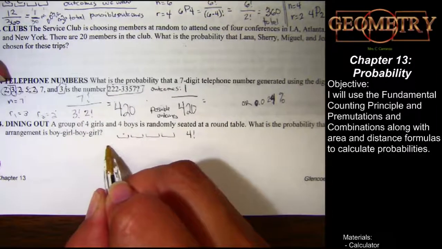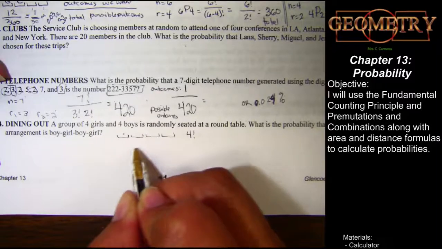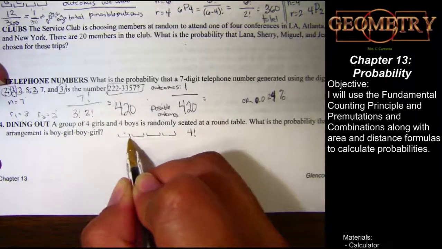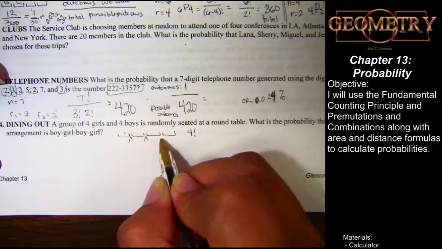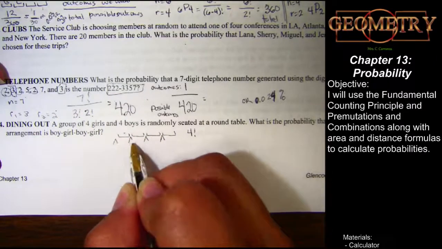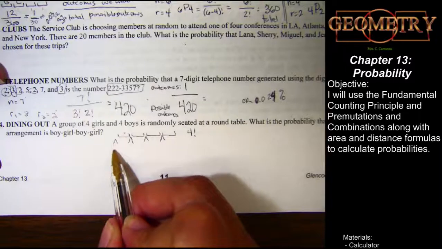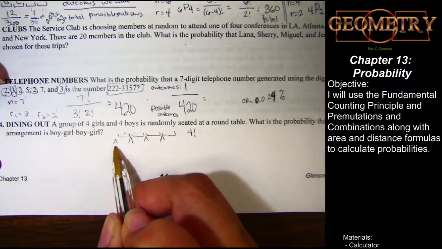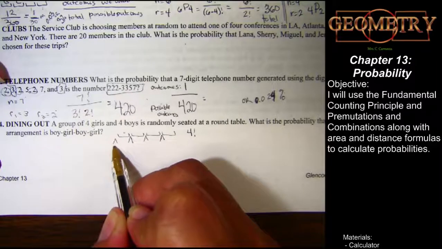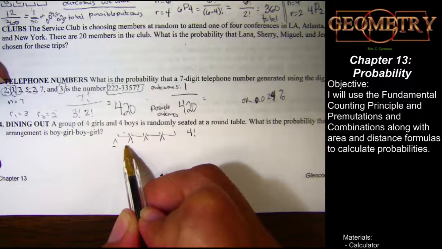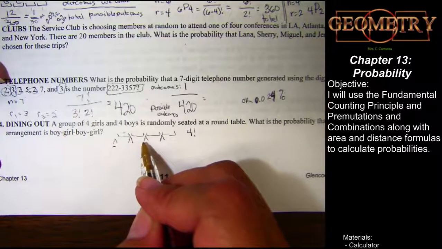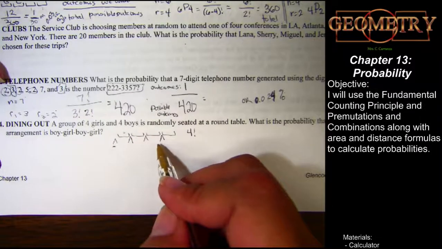But we want to look at what happens when we have boy, girl, boy, girl, boy, girl. Yes? So if we added in the extra seats for the boys, how could the boys be arranged? Well, in the first seat for boys, you have 4 boys to choose from. In the next seat, you have 3 boys to choose from. In the next seat, you have 2, and in the next seat, whoever's left gets it.